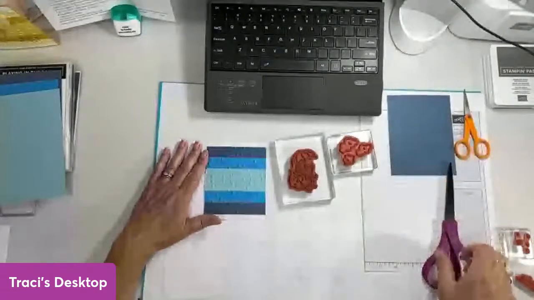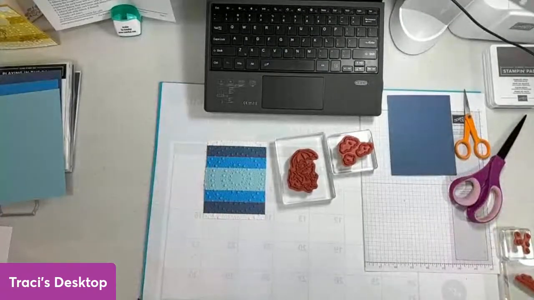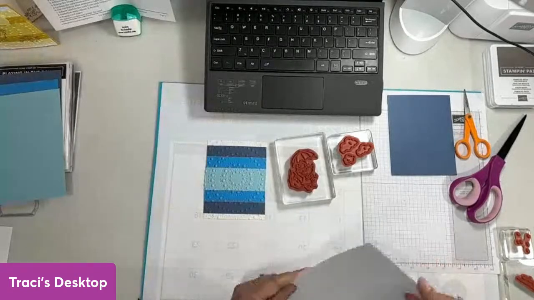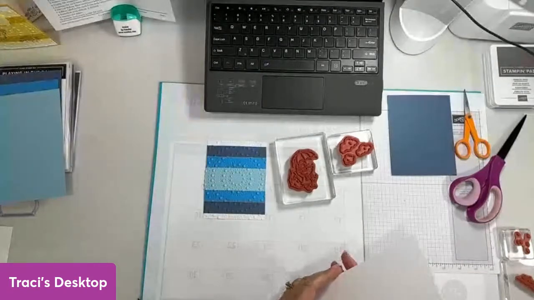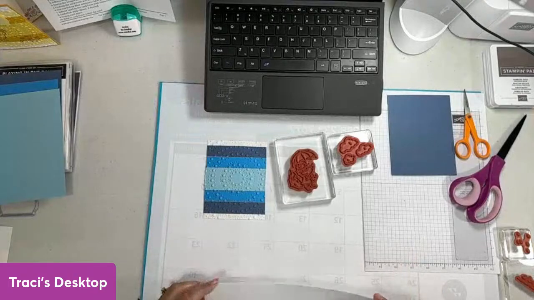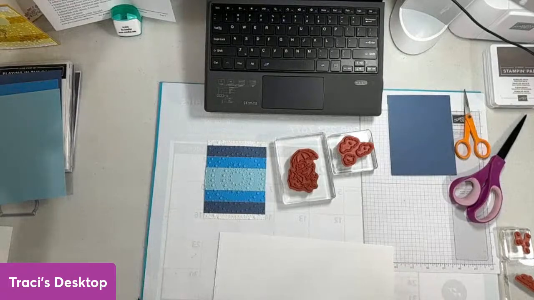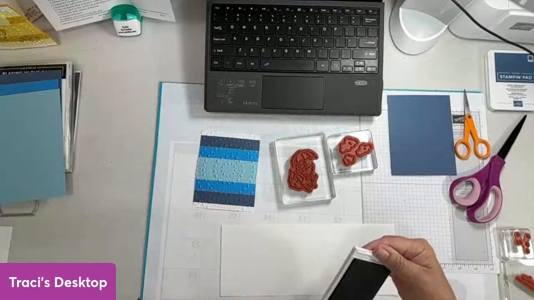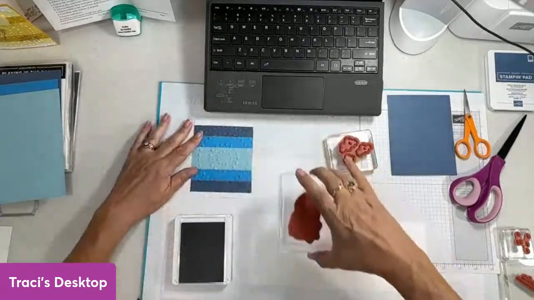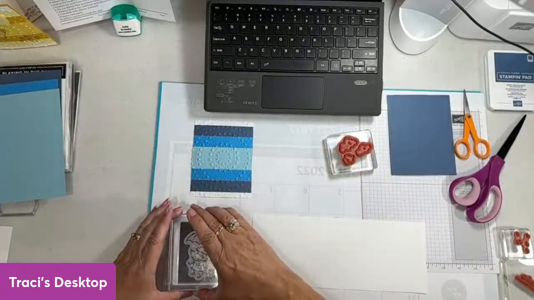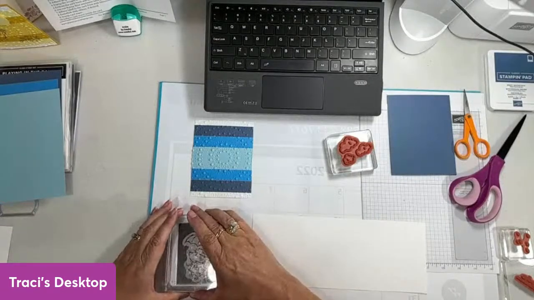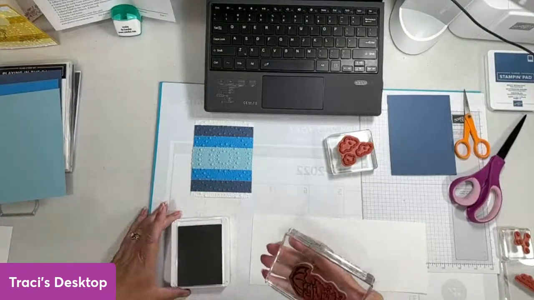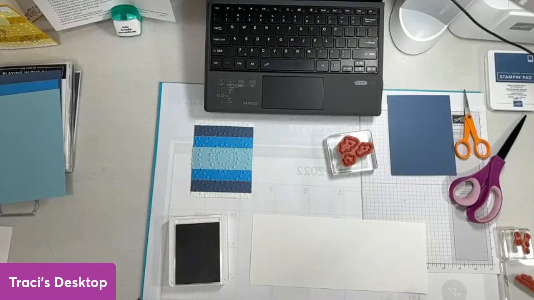So I get talking, you guys, and I forget what I'm trying to show you. So let me just grab a piece of cardstock here. And let's do this because we can still get our lesson on the analogous color theory. All right, so I am going to use some Pebbled Path on here, kind of a darker contrast to the blues, to actually cut out my images. Wow, this is a brand new ink pad.